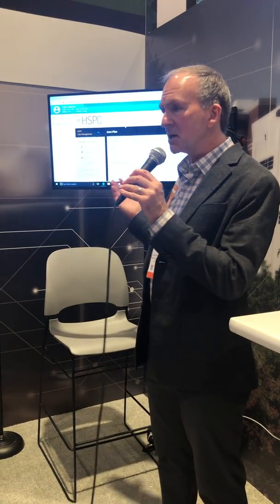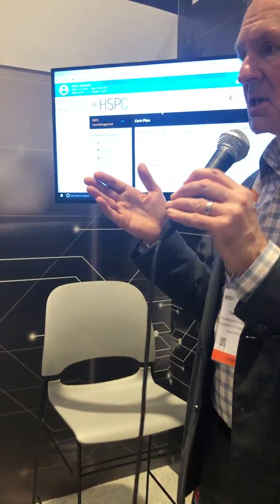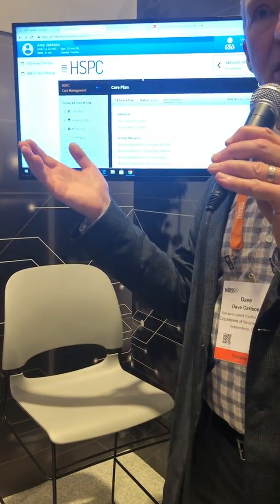So I'm going to mention just a bit about the standards on here and how that supports interoperability. A Smart on FHIR application was created as a prototype for this use case, for the care planning. A Smart on FHIR app can be embedded seamlessly within any organization's EHR system, Allscripts, Cerner, Epic, or others.